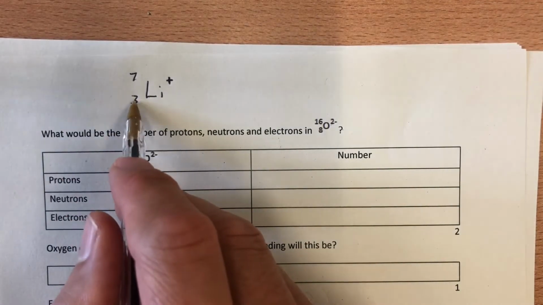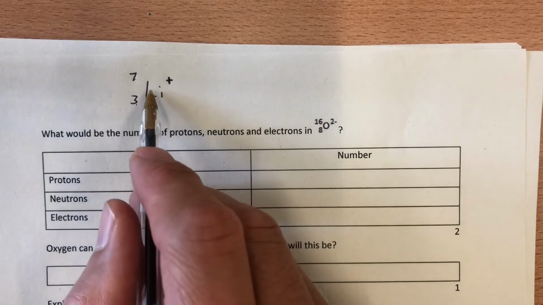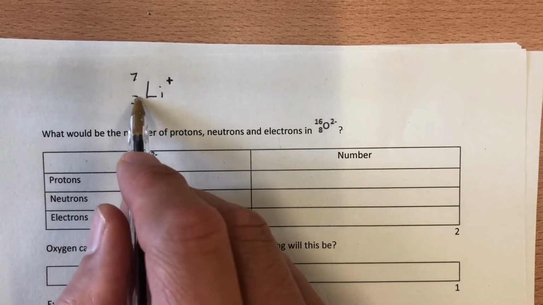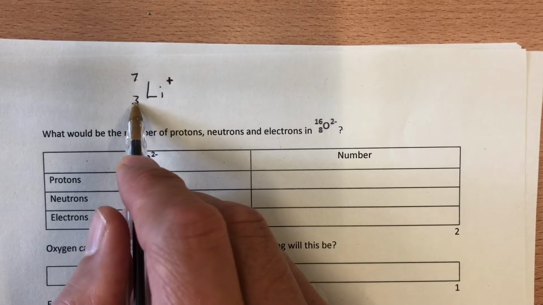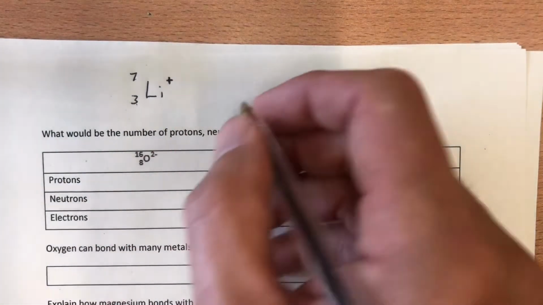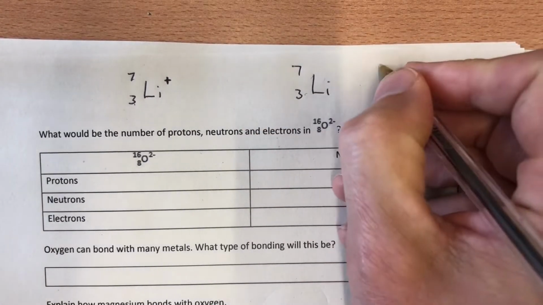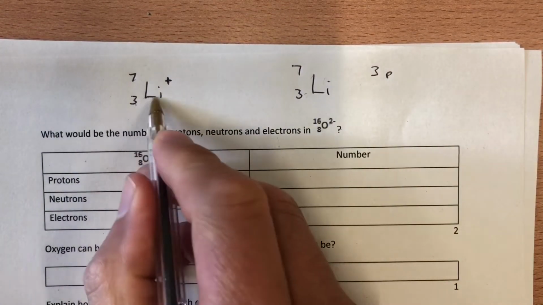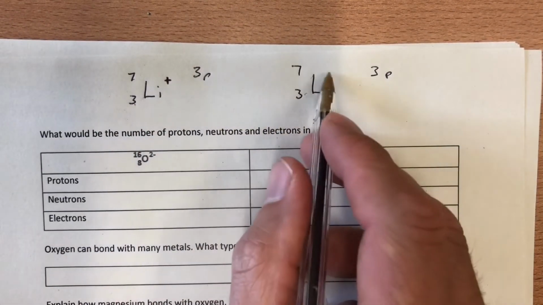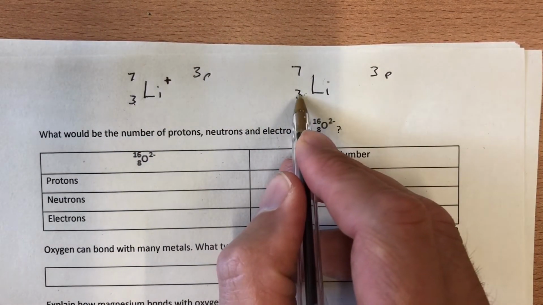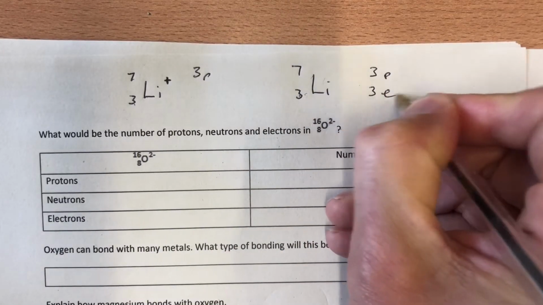It doesn't matter what happens to the charge. The atomic number is never going to change because that's the number of protons in the nucleus and that never changes. So if I look at the lithium atom, it's 7, 3. That would have 3 protons. Well, over here, it also has 3 protons. It doesn't matter that the charge has changed, it still has 3 protons. Now in the atom, it is electrically neutral, so it has 3 electrons.